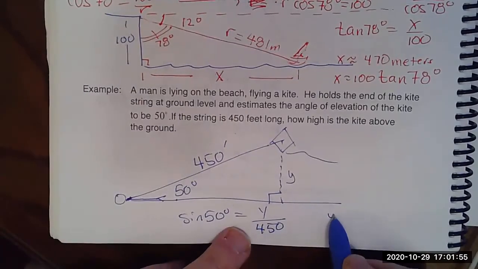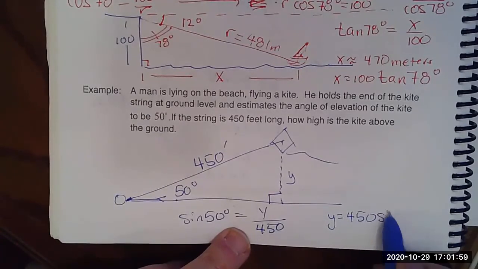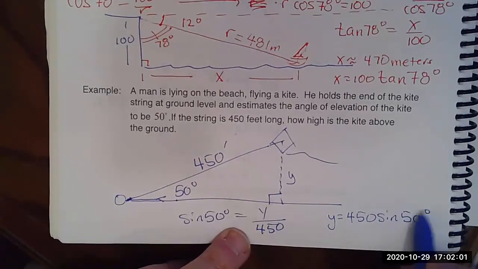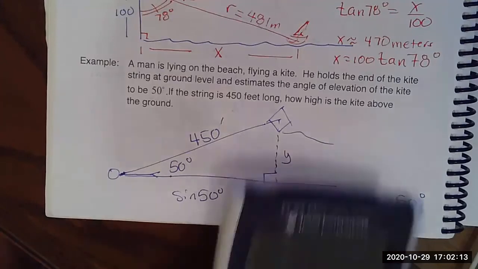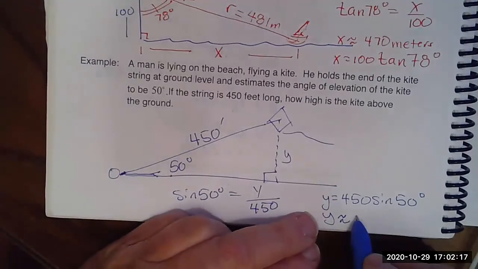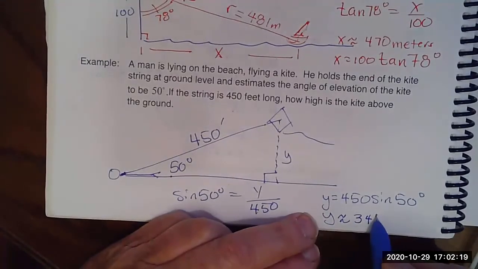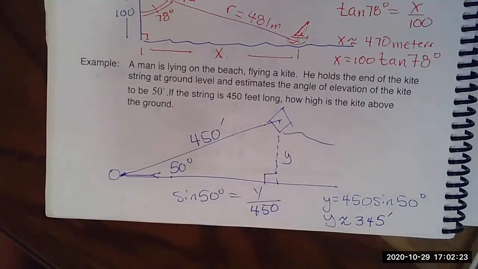Okay, and this one's not too bad to solve. Greater than 45 feet.